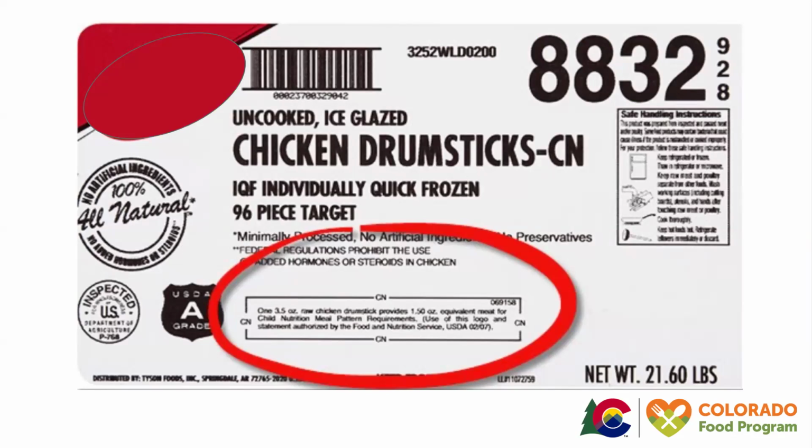So this is for a chicken drumstick. I would say that these are challenging to find with store-bought products. Not a lot of them come with the CN label listed on the product like this. However, some of the manufacturers will have the CN label listed online that you can find and keep on file. So if the product does not have the CN label on the packaging, you might be able to find that label online or ask your nutrition consultant, because we have a good resource for a bunch of different products that we see.